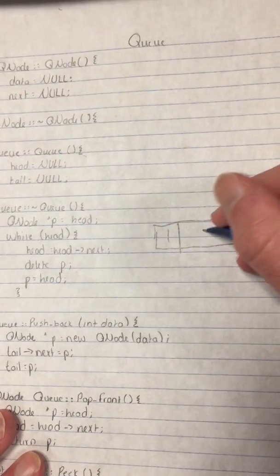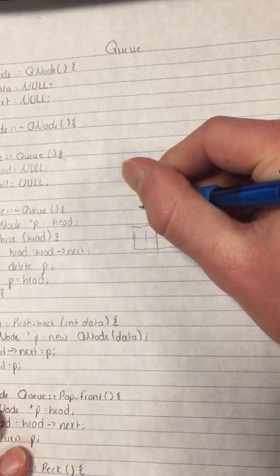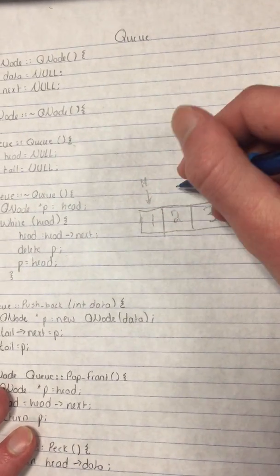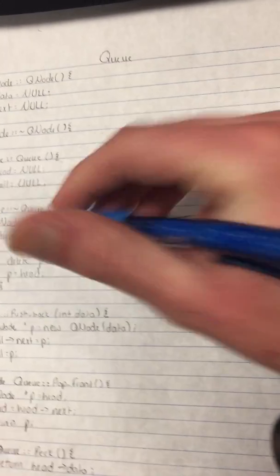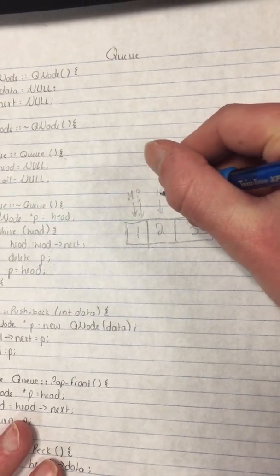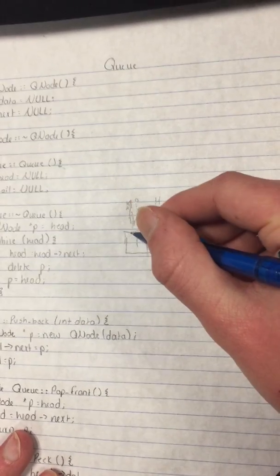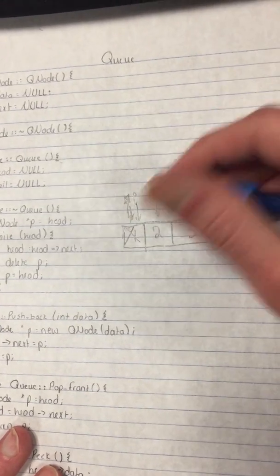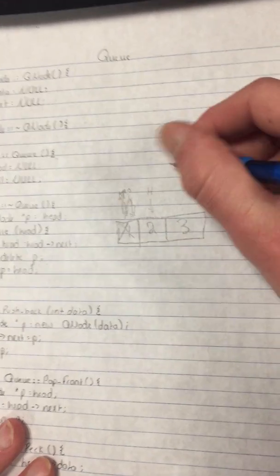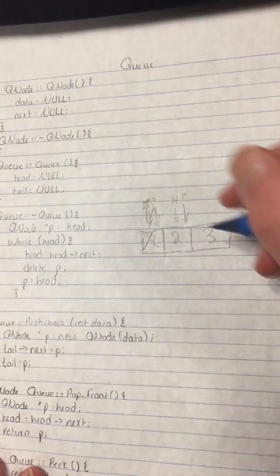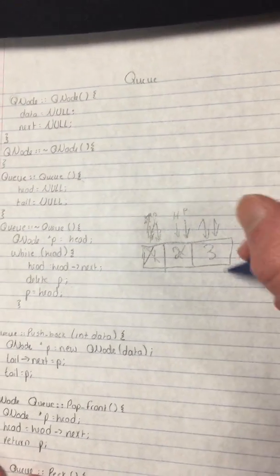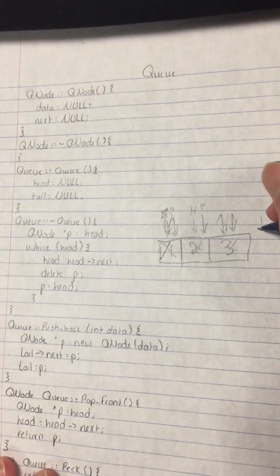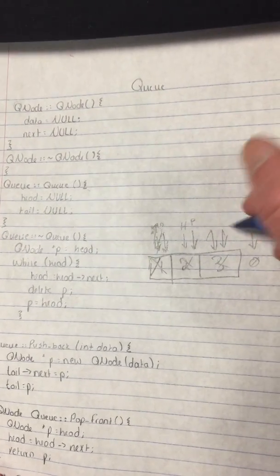So we got 1, 2, 3. We got the original head, and here's the original p. Set head to head dot next. There's head now. We're going to delete p, and we're going to do it again, and set p equal to head. So now that's p, head next, delete p, p equals head, and then delete that, and then finally head would be pointing to null, and that would end the loop.